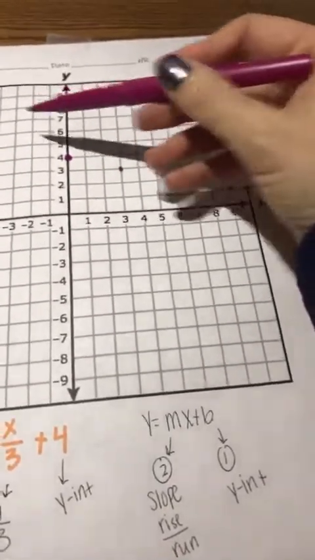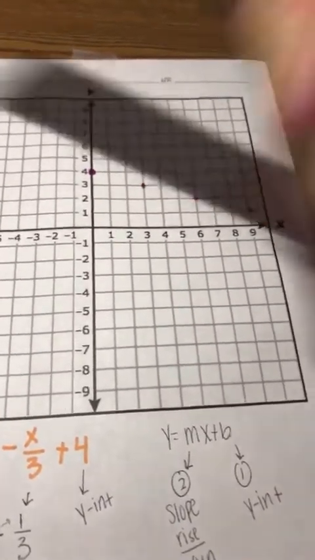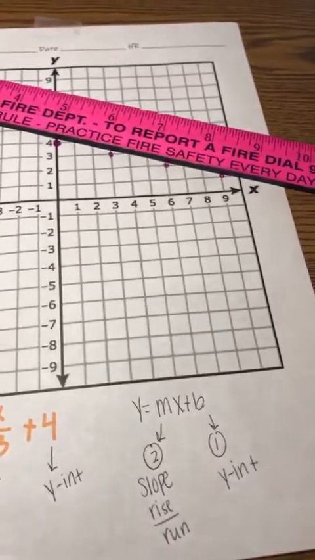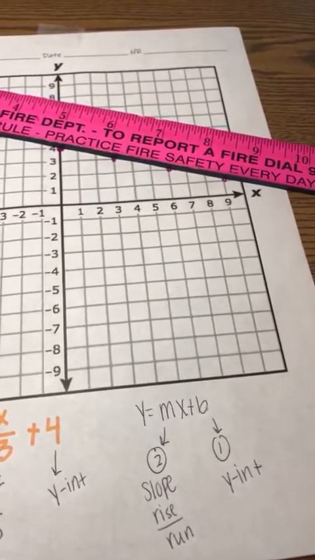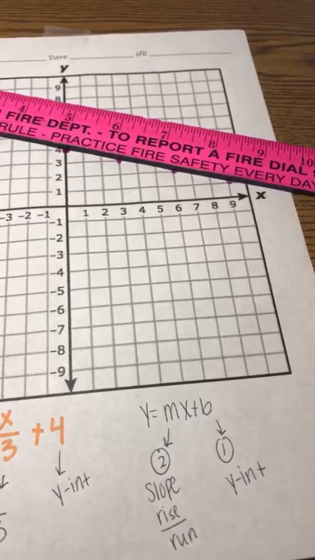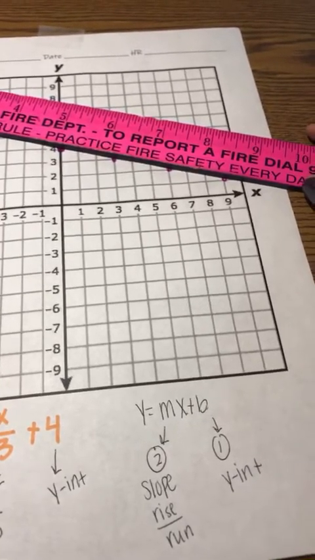The more dots that you draw, the more accurate your line will be. Then I would take my ruler or the side of my notebook or an extra piece of paper and use it as a straight edge to draw my perfect line.